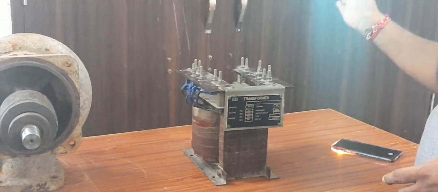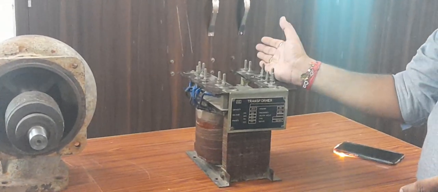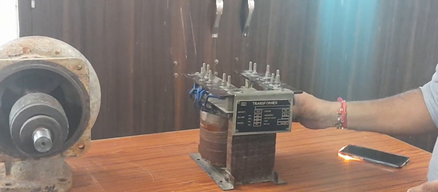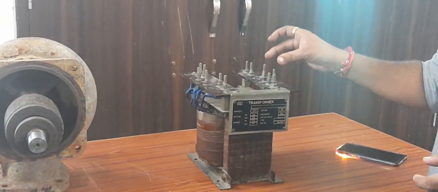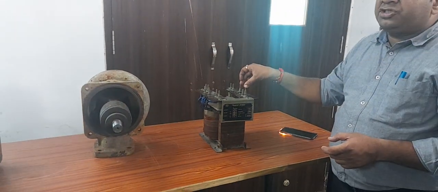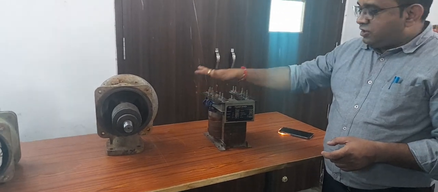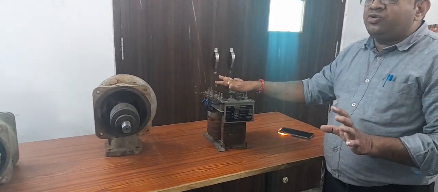Initially my supply will come and just touch the winding. It will pass through the winding. This supply is called the no load current. And 3 to 5% of no load current is required here, because no load is connected. In a transformer, no part is going to move.